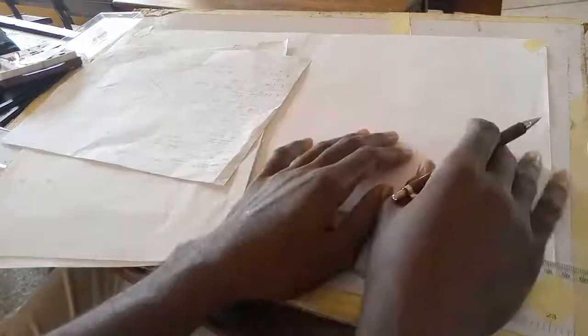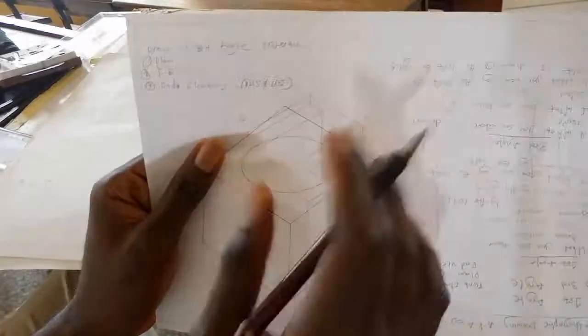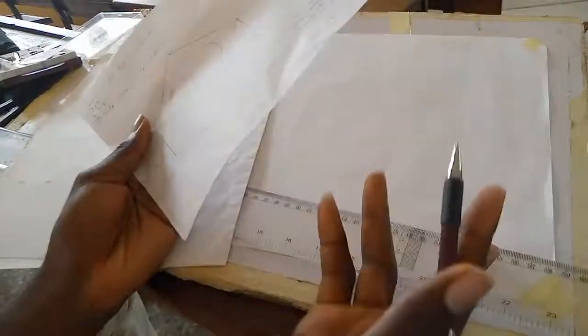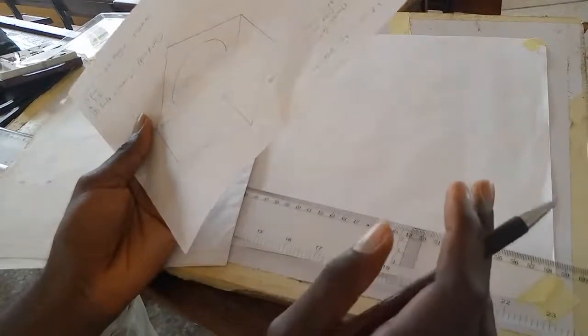Please, when you are sketching, you're not supposed to sketch on your answer sheet. But because this is just a tutorial session, I'll be sketching on my drawing sheet. You can sketch on the question paper, get the correct answer first, then draw on your drawing sheet. You can see my borderline is not done, my title block is neither done, okay?